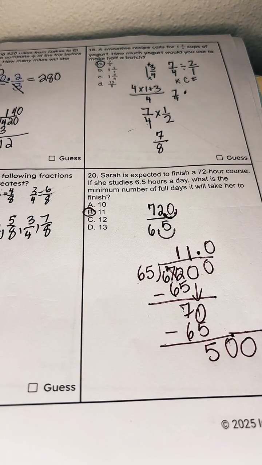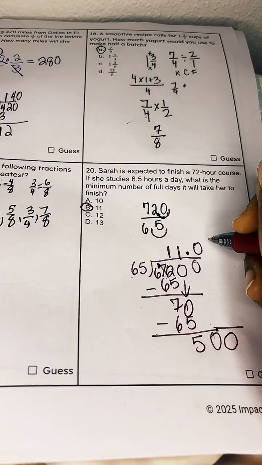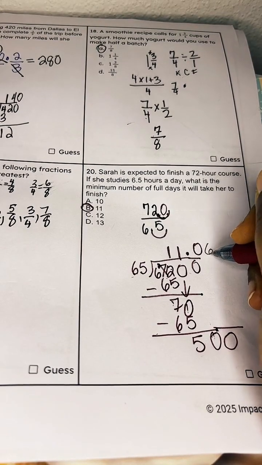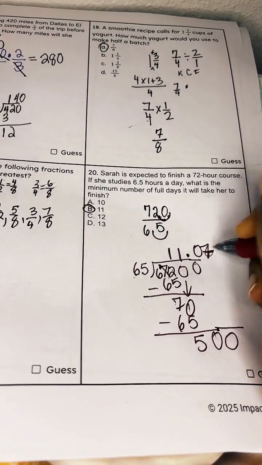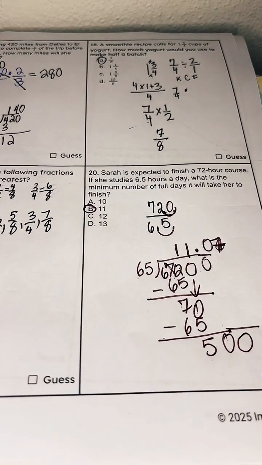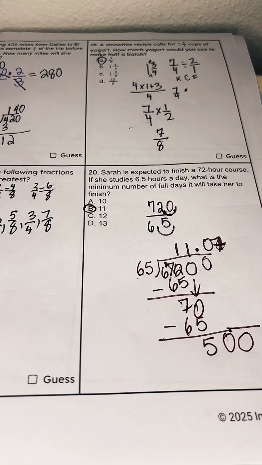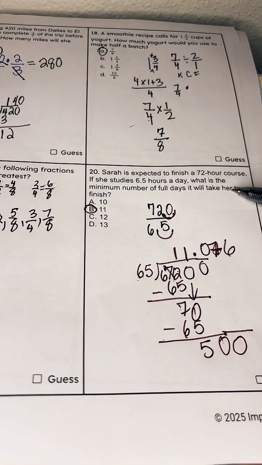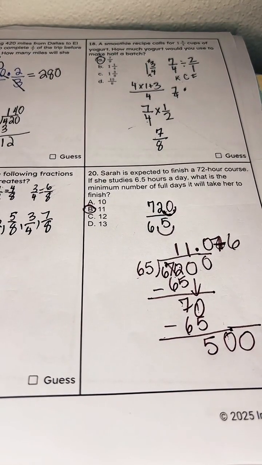It would be 6. 6 right here. 7. But if we get 7 there, okay, but wait, let me see. What is the minimum number of full days it will take her to finish? Oh, I see what you're saying. Thank you, Micah. So 11.076. Okay, this is that tricky language, right? It's all on how we interpret it.